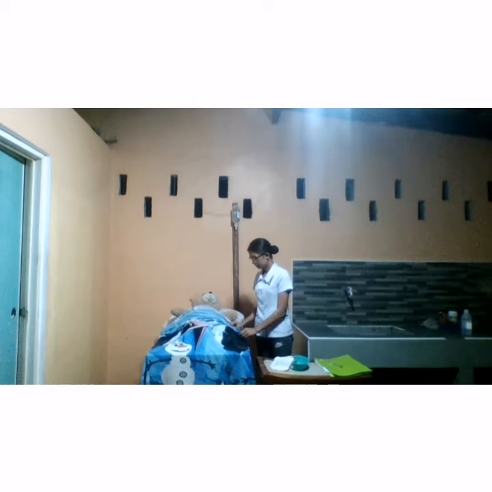So after that, the thing that we're going to do is place the filled-up label on the IV fluid bottle with the patient's name, time, date.